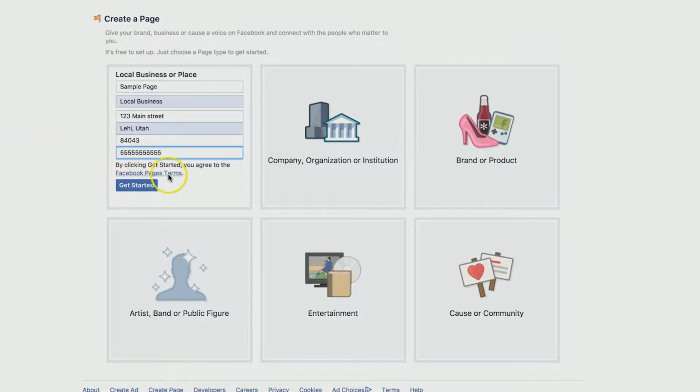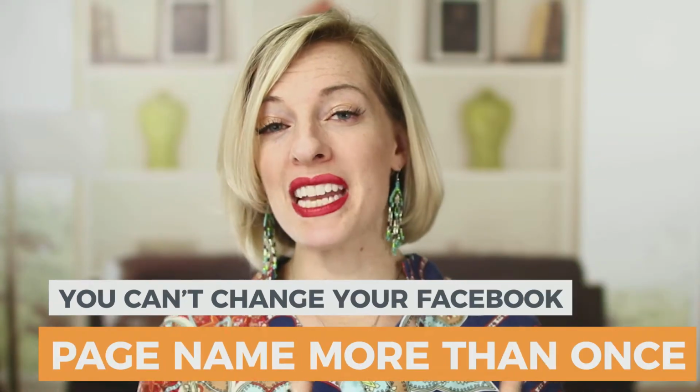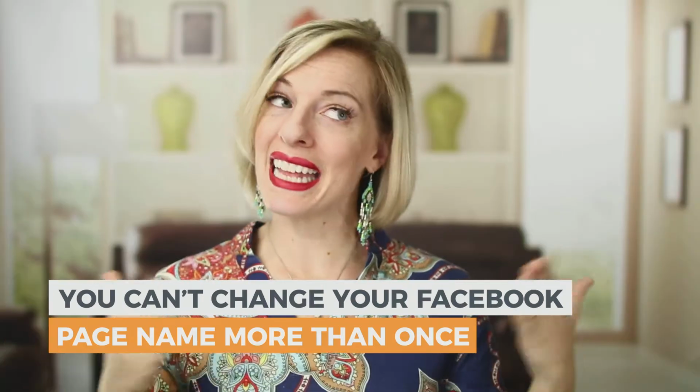Get Started. By clicking Get Started, you agree to the Facebook Pages terms. Now, Facebook Pages terms include that you can't change your Facebook page name more than once, at least it has in the past. They may have changed things by now. But when you're naming your Facebook page, understand that that's permanent. You can change it one time, but that's pretty much a permanent fixture.